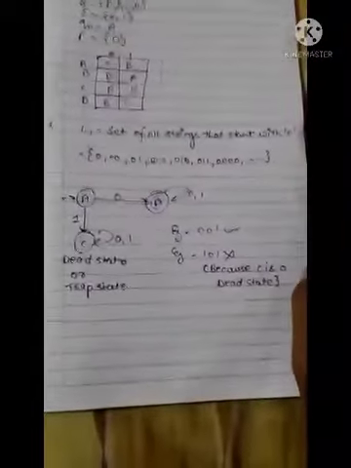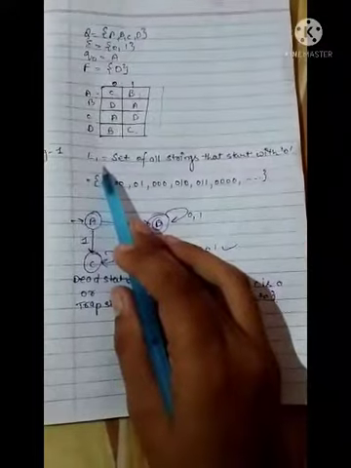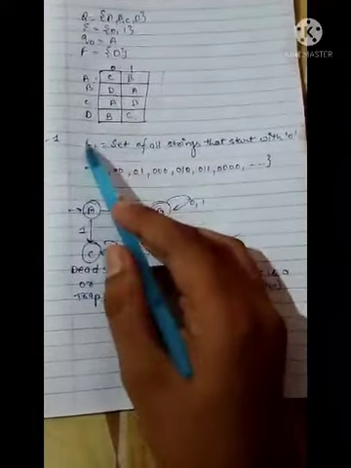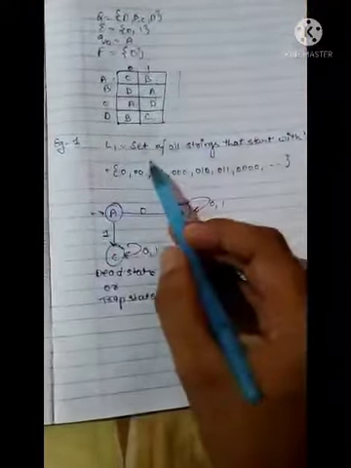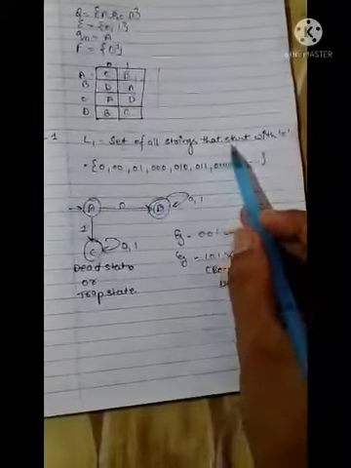So let us solve a question. This question is generally asked in university exams as well as in the GATE exam. We have a language L, which I am considering as the set of all strings that start with 0.